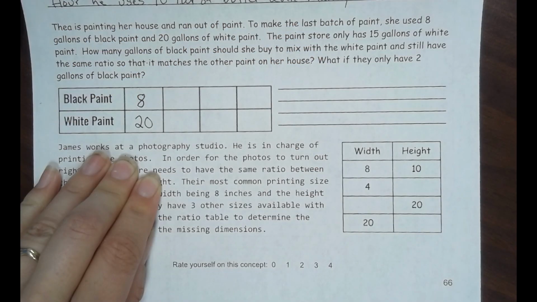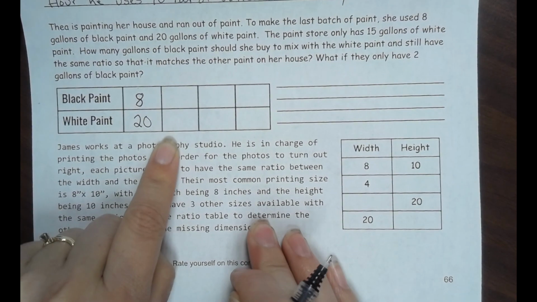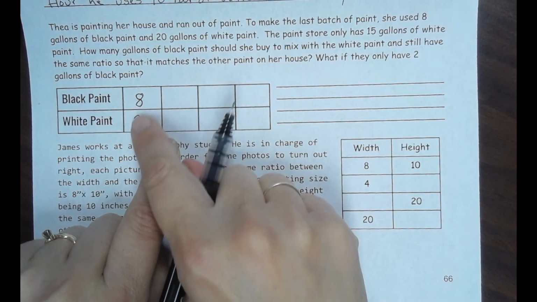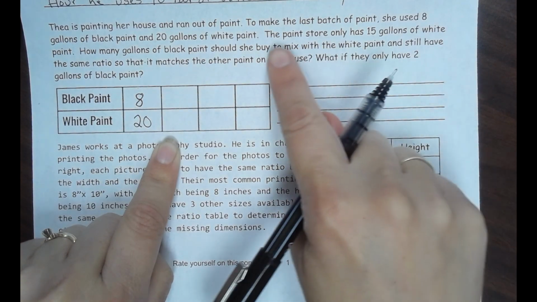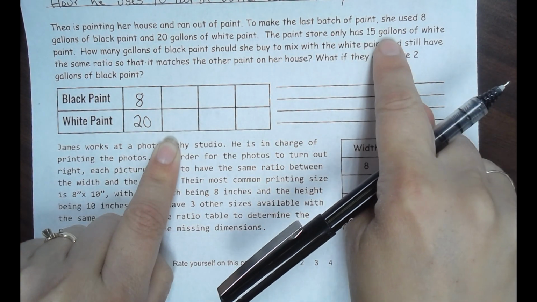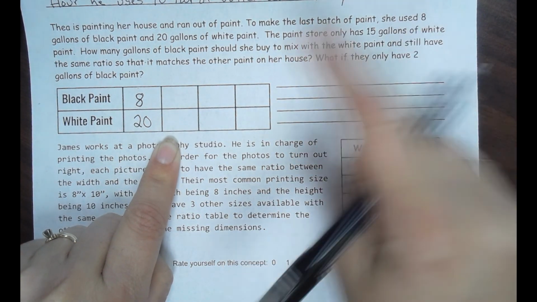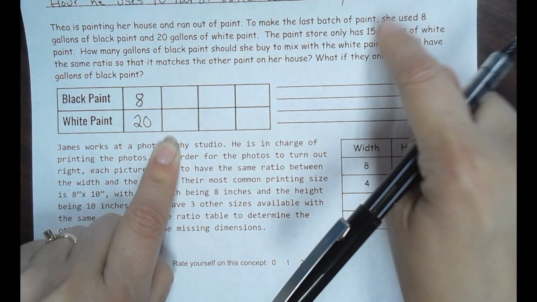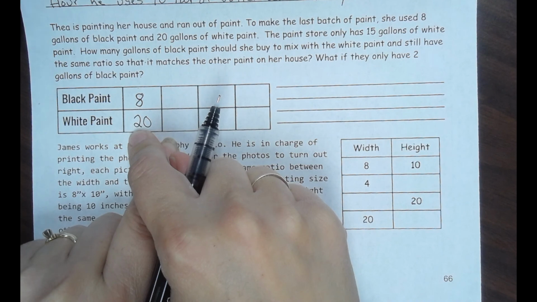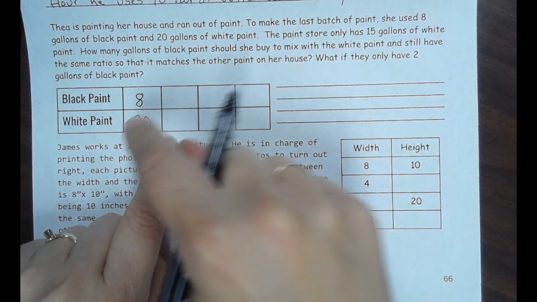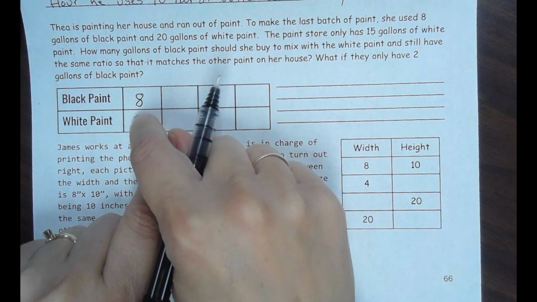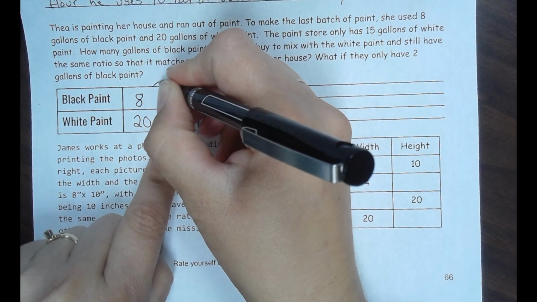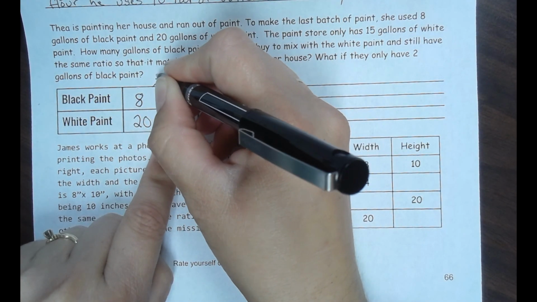So knowing that, we're going to use equivalent ratios. I want to know what I can do if the store only has 10 or 15 gallons of white paint. Well, if I can get this down smaller, I might be able to turn this into 15. But I can't think of something that mathematically easily turns 20 into 15. But I can reduce. So from here to here, I'm going to divide by 4.